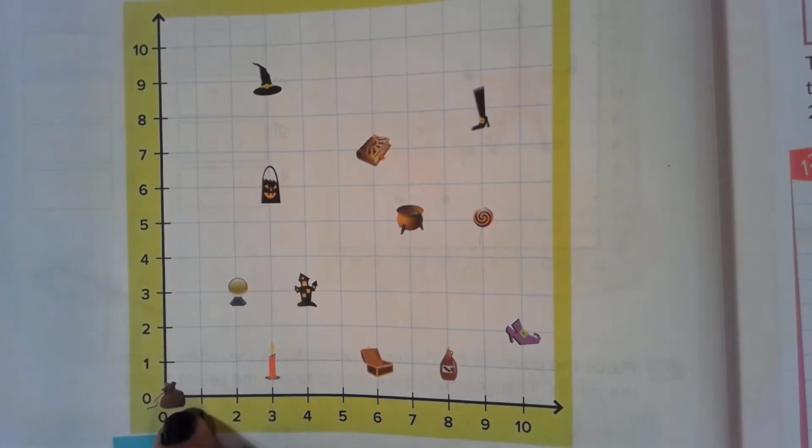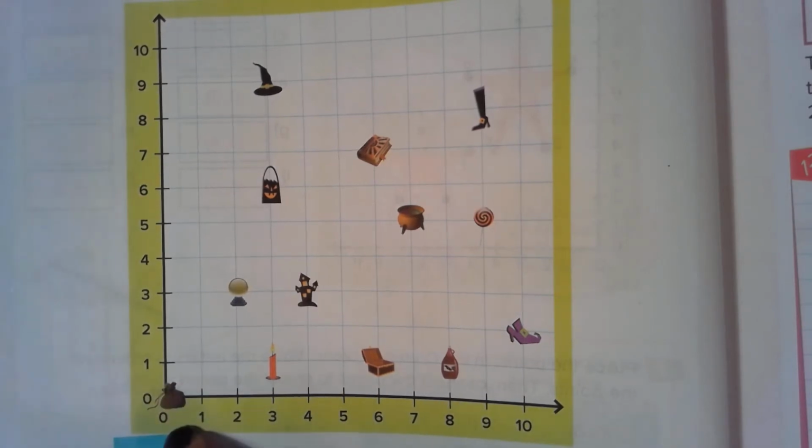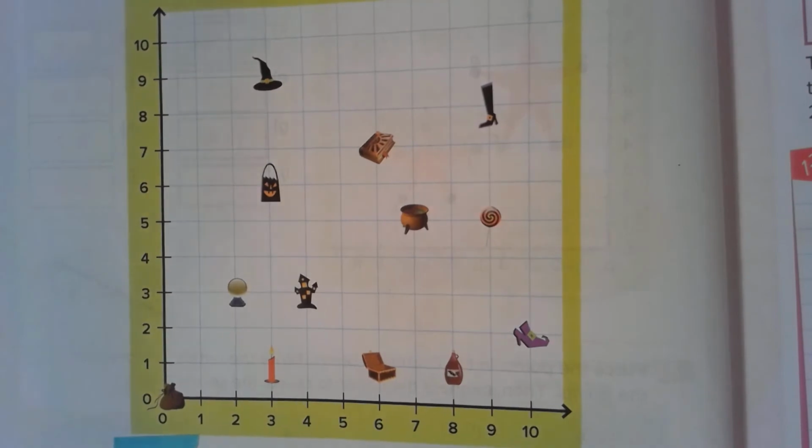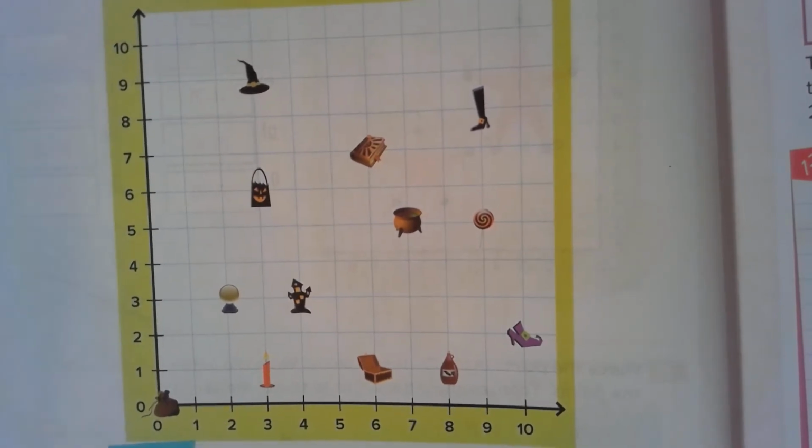Oh, and there's something at the origin. What is that? It is maybe a bag of... what do you think's in that bag? What would be in a witch's bag? Marbles. Definitely marbles. She's misplaced her marbles. Do you know what that means when you've lost your marbles? It means you've gone silly. Maybe I've misplaced too many of my marbles.